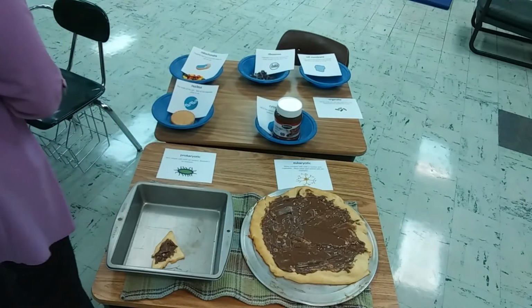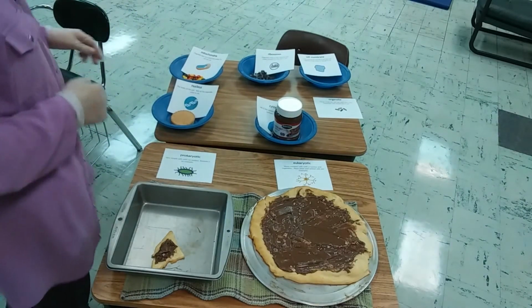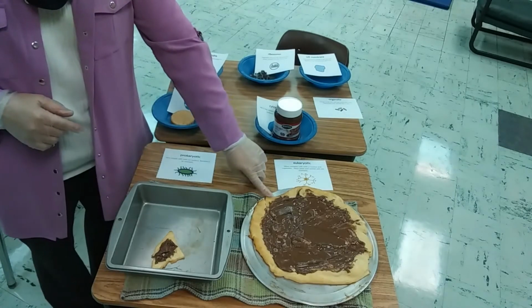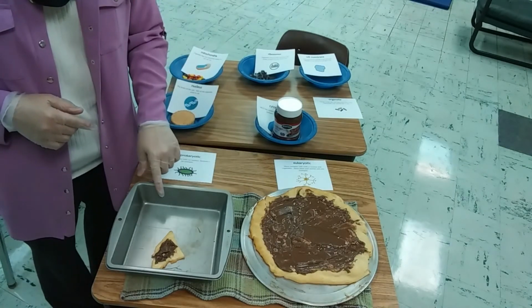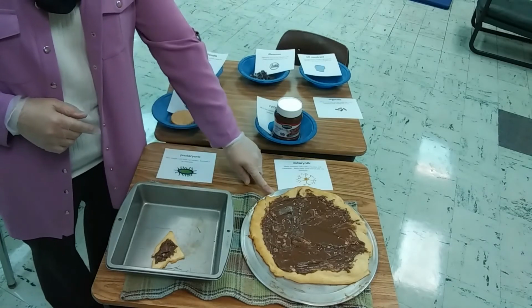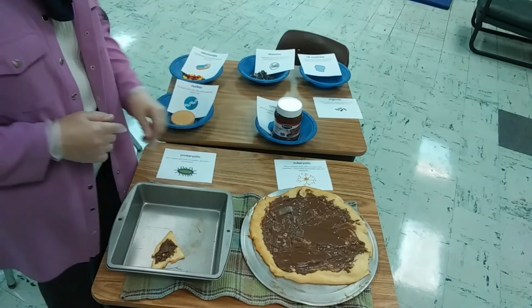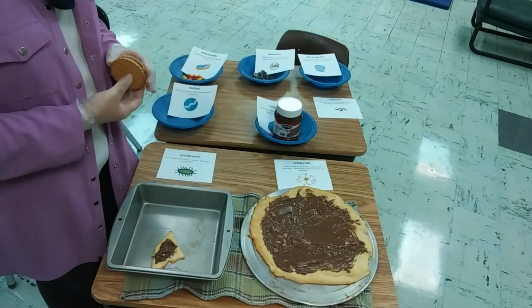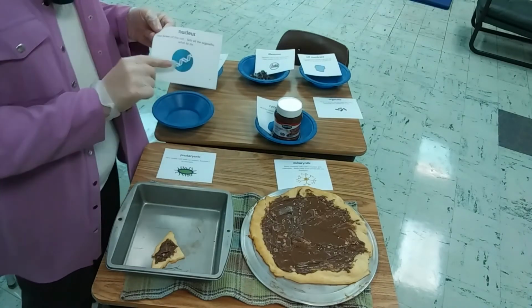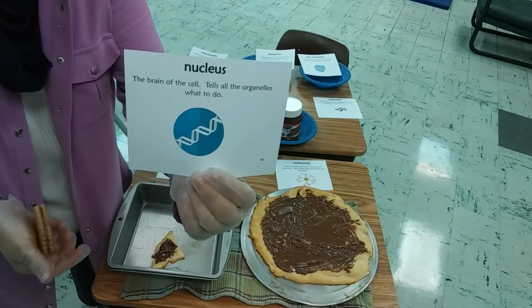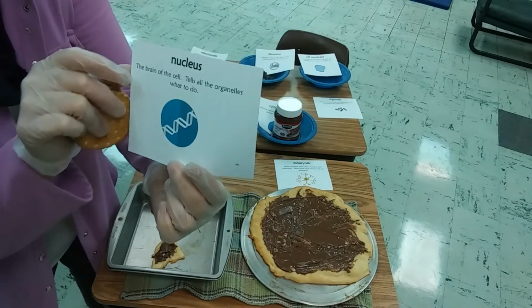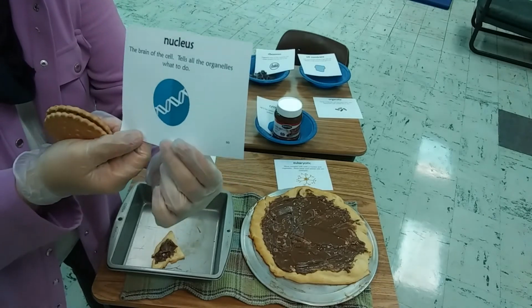We need to add some more good stuff to our cells. Now I think you're going to notice another difference between our eukaryotic cell and our prokaryotic cell. So far we just know the eukaryotic cell is larger, but there's another difference. We said that if it's a eukaryote, eu rhymes with do, eukaryotes do have a nucleus. And we remember the nucleus is like the brain.